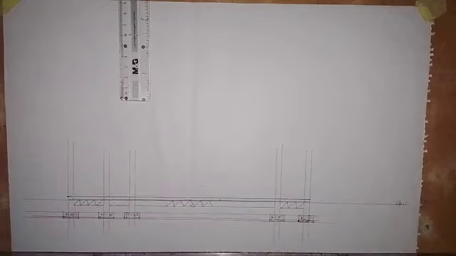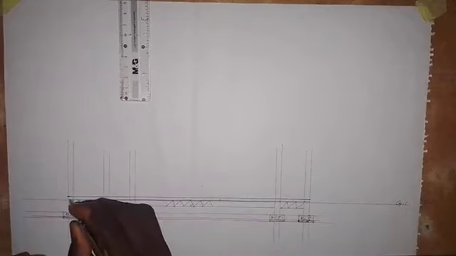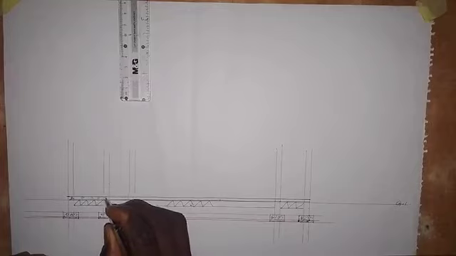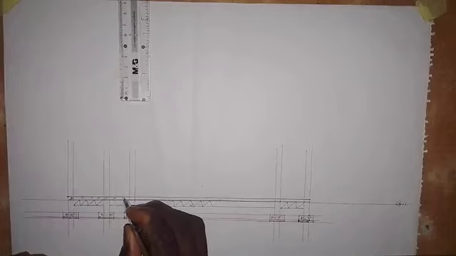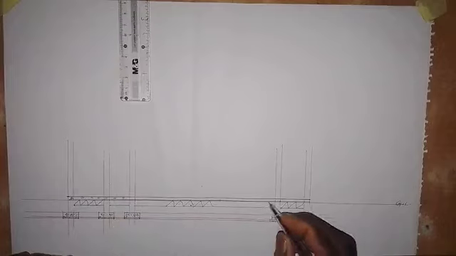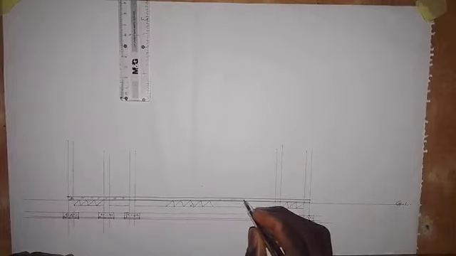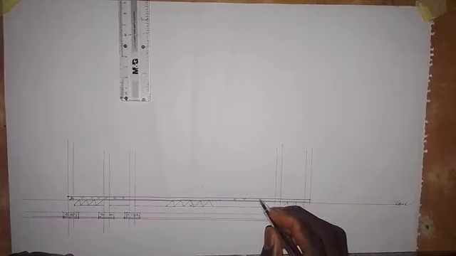So now for the concrete slab, we don't have to do it for everything, so just make it little. You don't have to fill everything here.